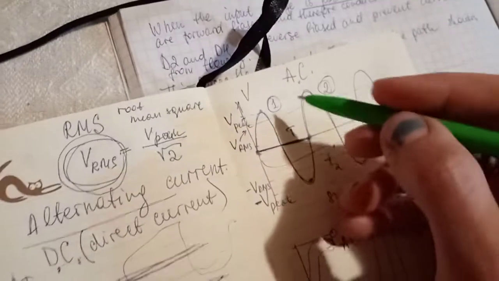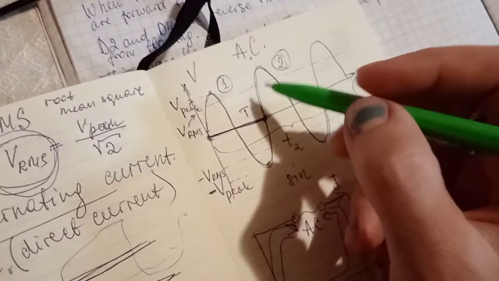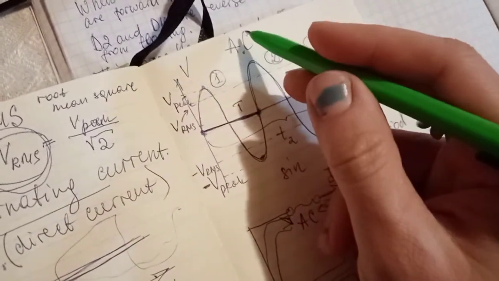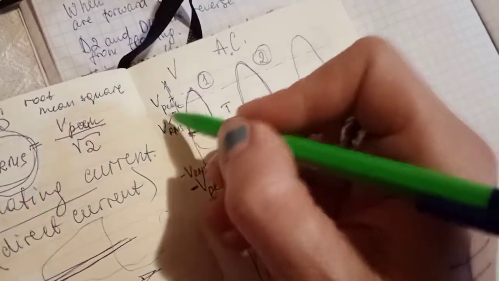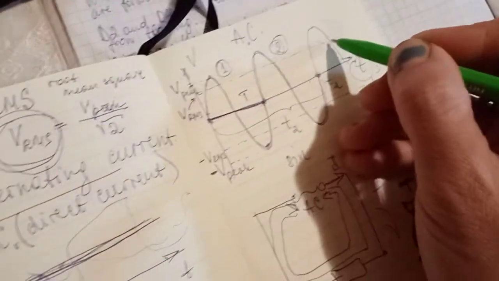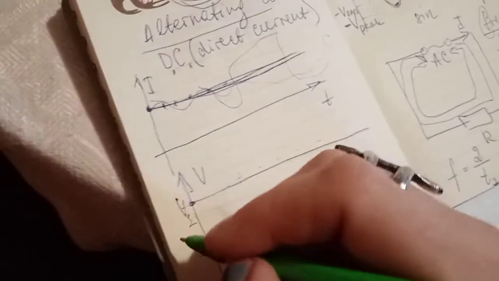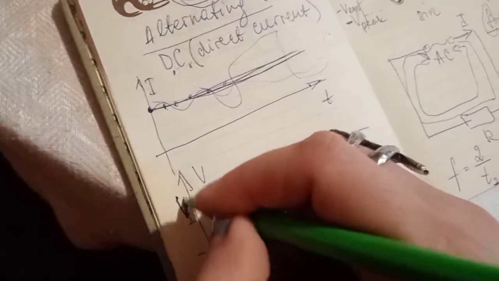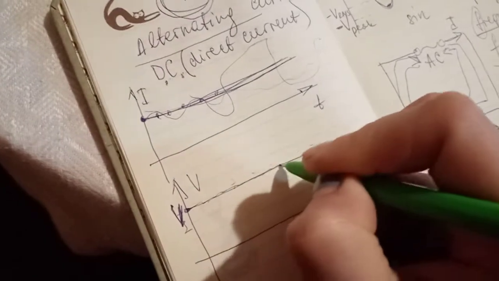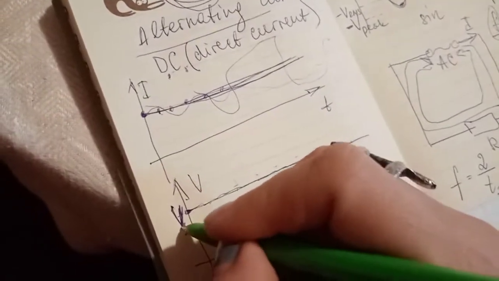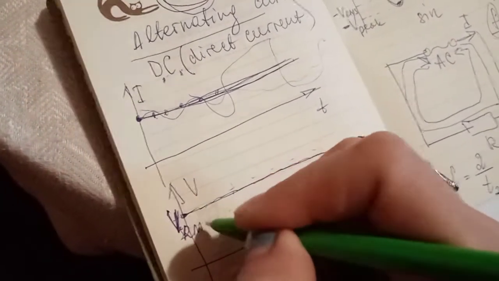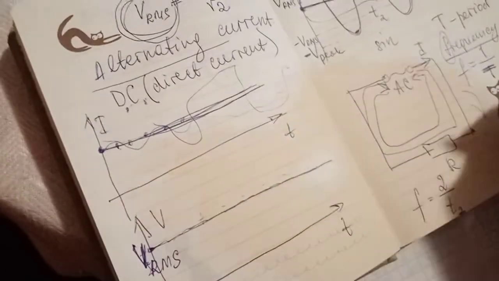So we can exchange an alternating current circuit with some amount of RMS for a direct current circuit with constant voltage that will be exactly RMS. So that's it.